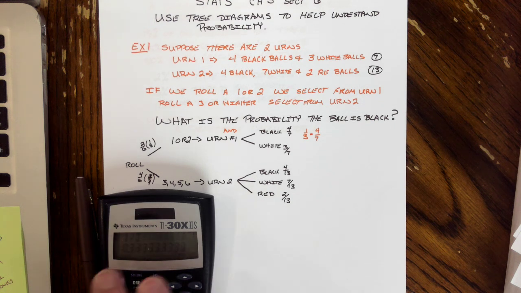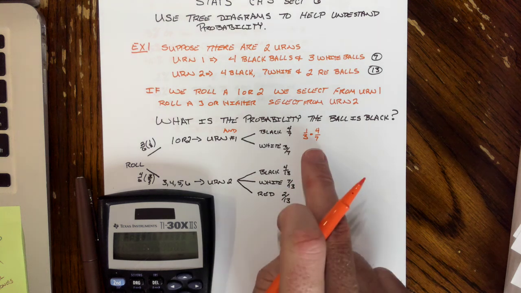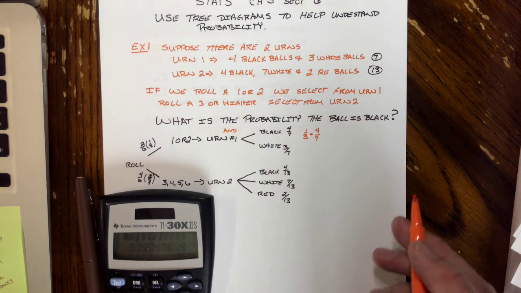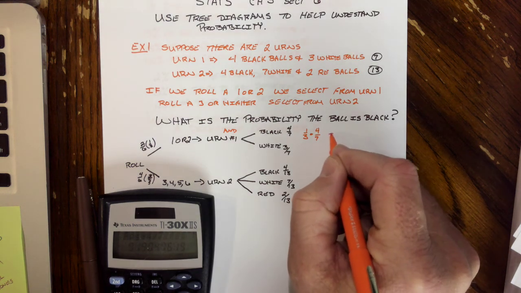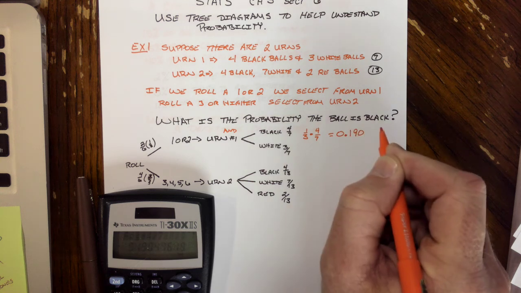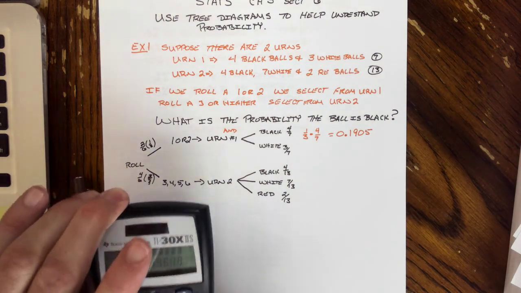Why am I doing that? Because I want all the repeating threes. The calculator knows that. Times my 4/7. And our probability, I'm just going to go to 4 decimal places. That's one scenario that can happen.